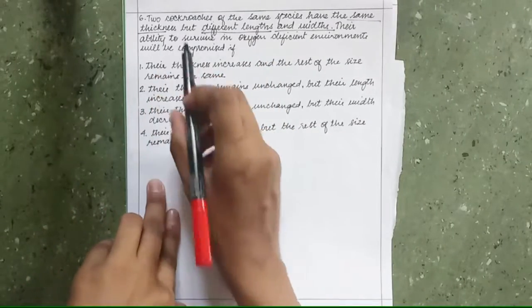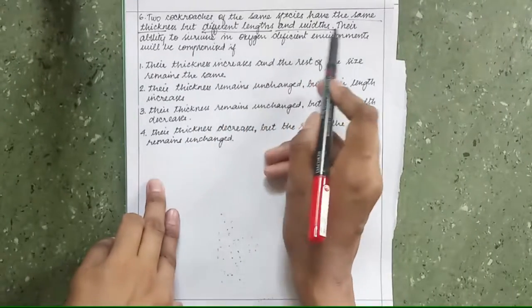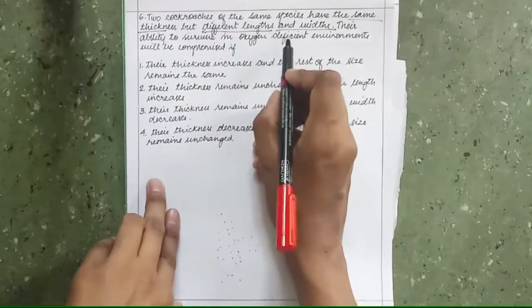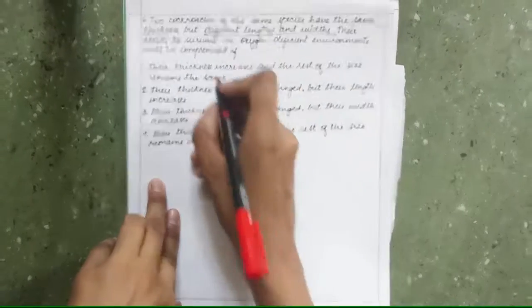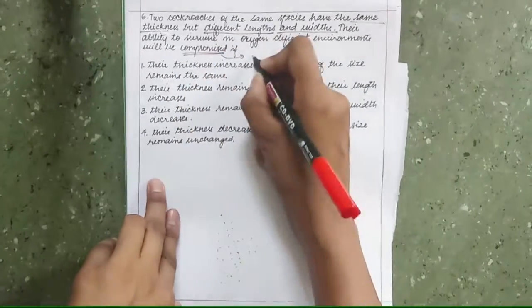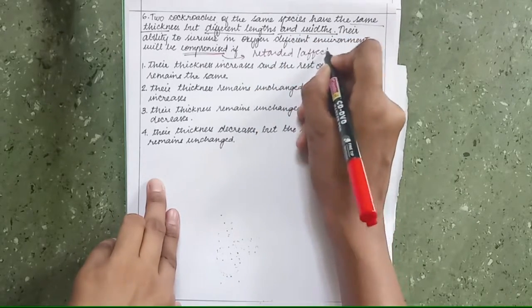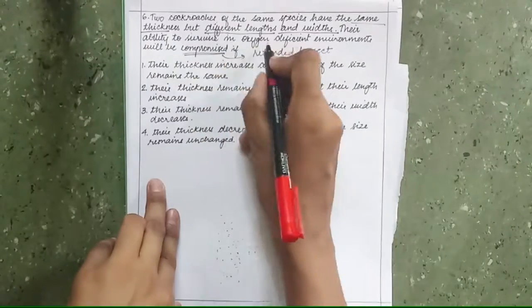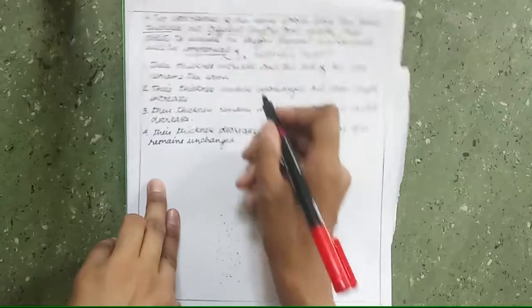Moving on to the next question. Two cockroaches of the same species have the same thickness but different lengths and widths. Their ability to survive in oxygen deficient environments will be compromised under what conditions? Compromised means retarded or affected. So under which of these conditions will their ability to survive be affected?